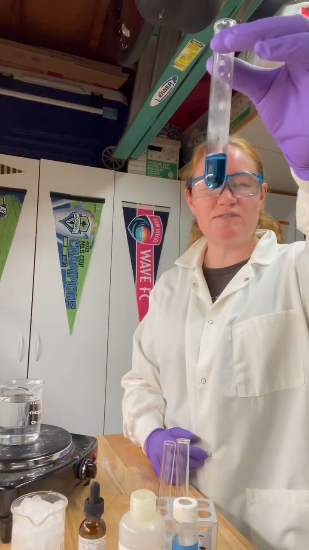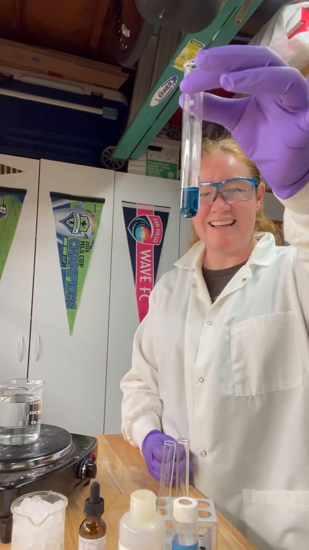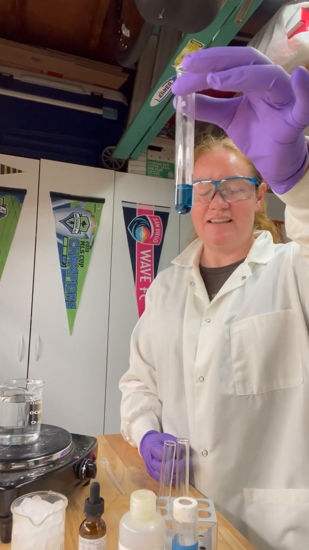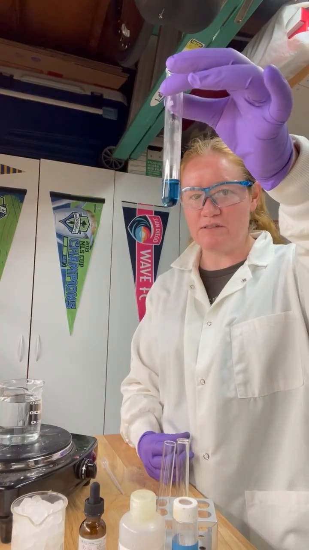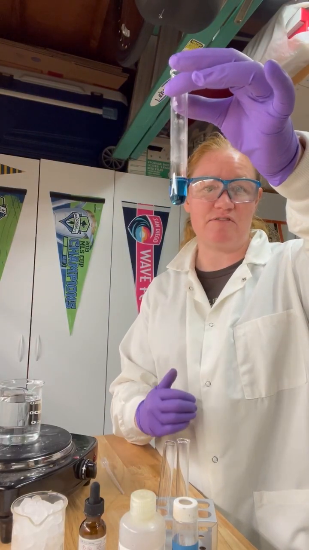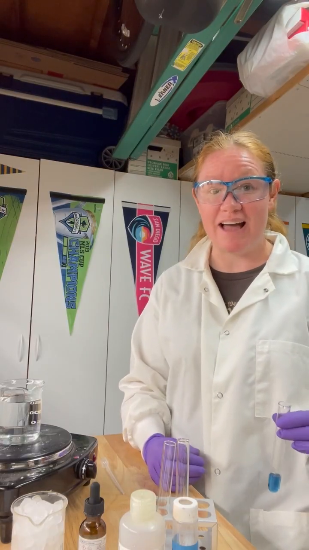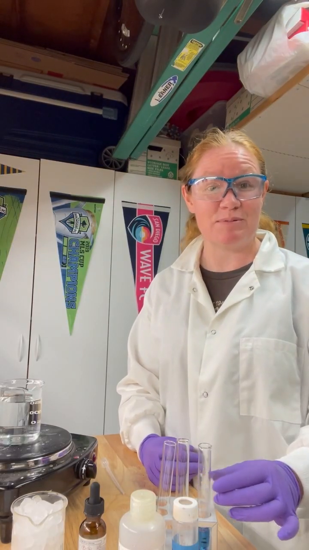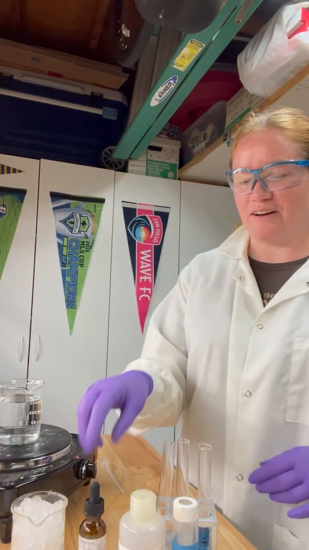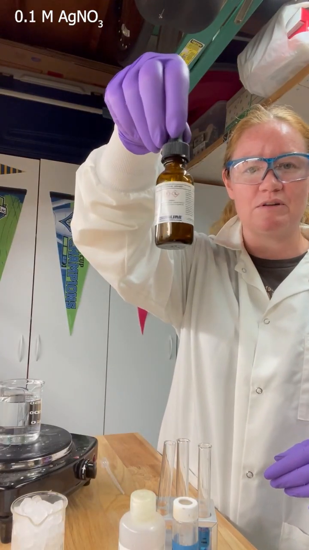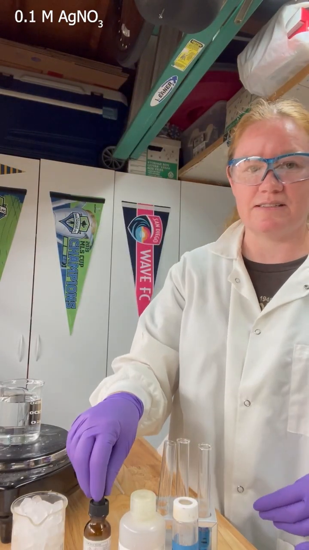Well, how am I going to shift it back toward the reactant side? I need to add something that is either going to flood my system with so much product that it has to shift back to reactants, or I need to do something where I remove one of the reactants from the system to get it to produce more. So I'm going to do the latter. I'm going to add 0.1 molar silver nitrate to my system.